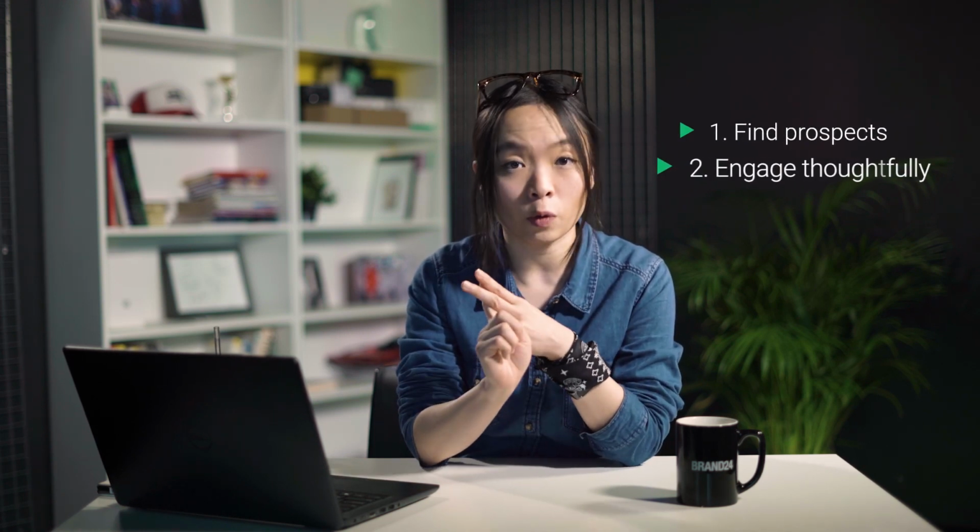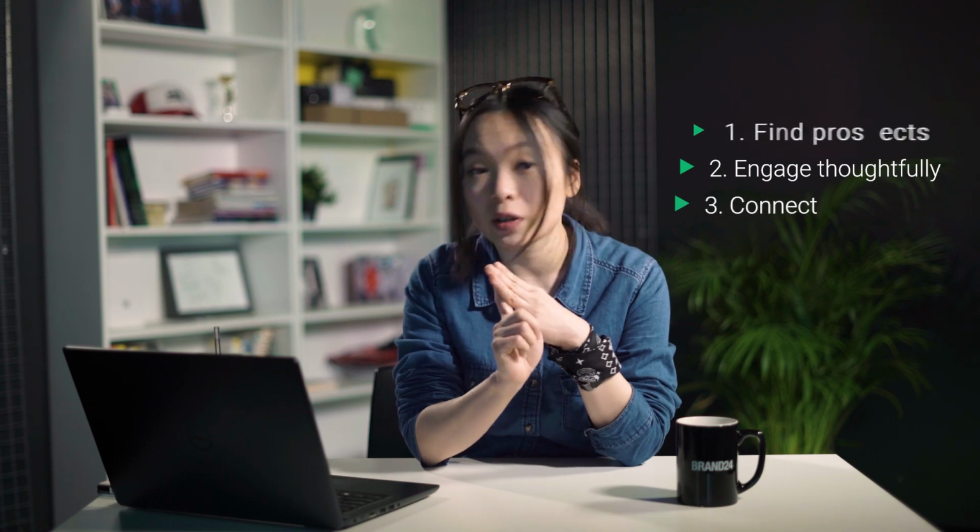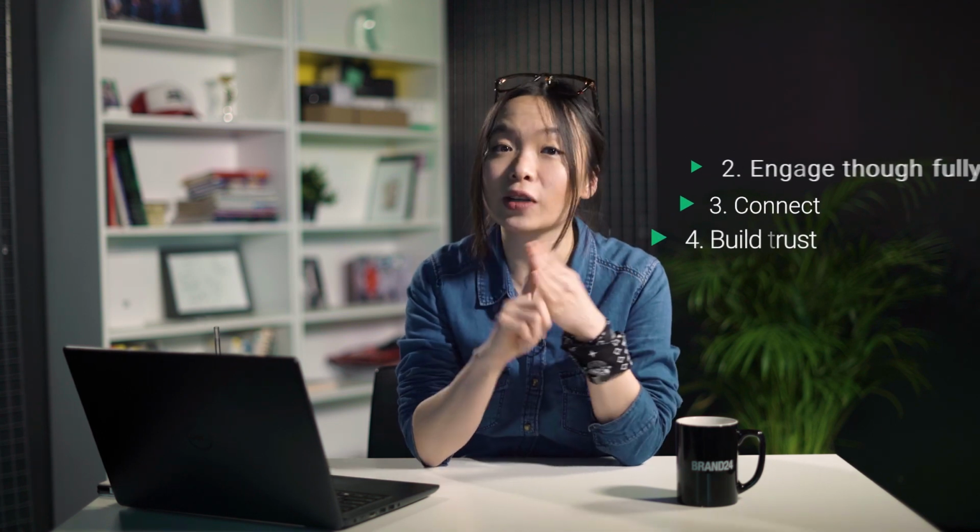So there are four main aspects to social selling, and this includes knowing how to find your prospects, engaging them in a thoughtful way, connecting with them and building relationships with them, and also strengthening their trust in you through a strong personal brand. LinkedIn has a really interesting free tool that helps you measure your aptitude for social selling, and you might have heard of it before. It's called the LinkedIn Social Selling Index.